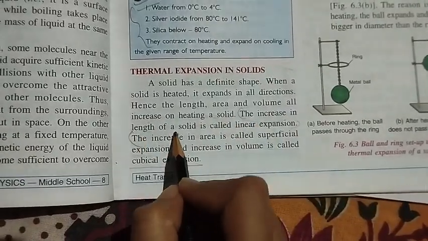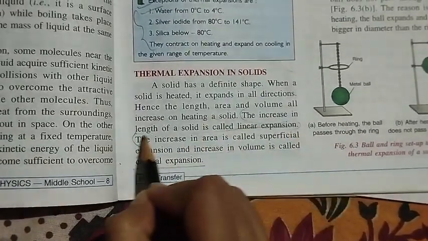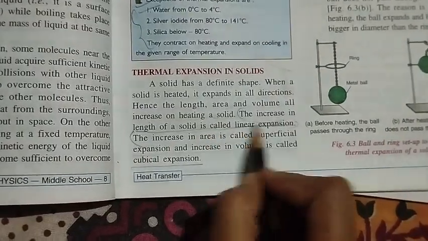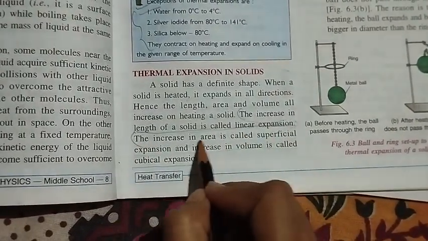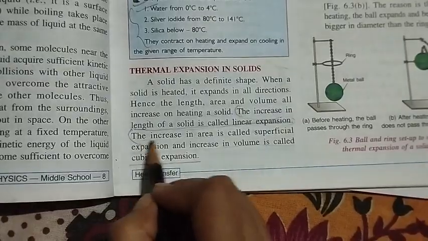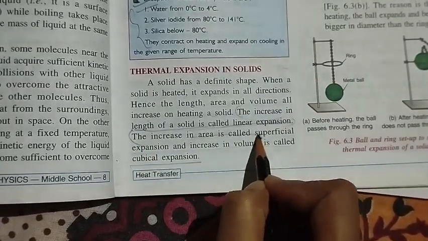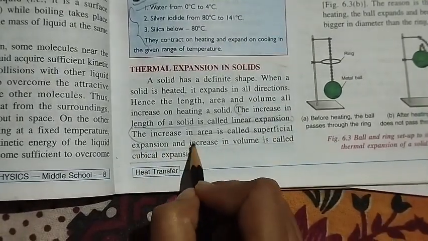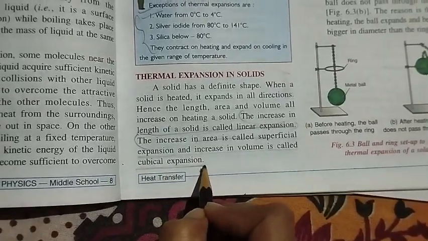The increase in length of a solid is called linear expansion. It means when length is increased, it is called linear expansion in a solid. The increase in area is called superficial expansion, and the increase in volume is called cubical expansion.